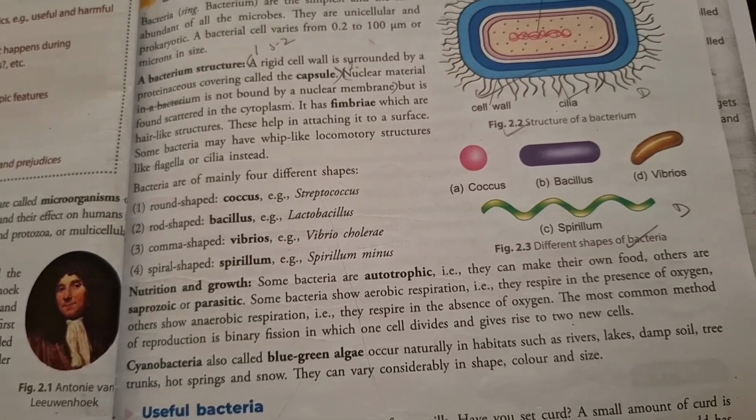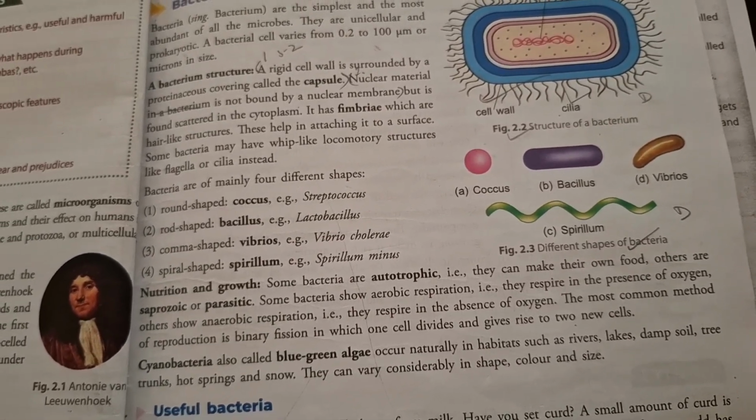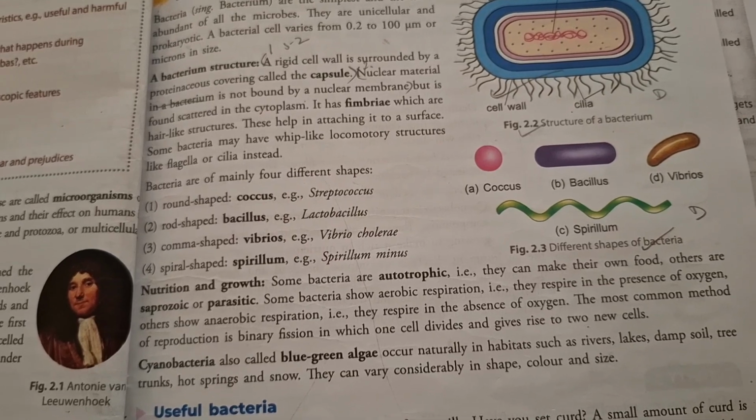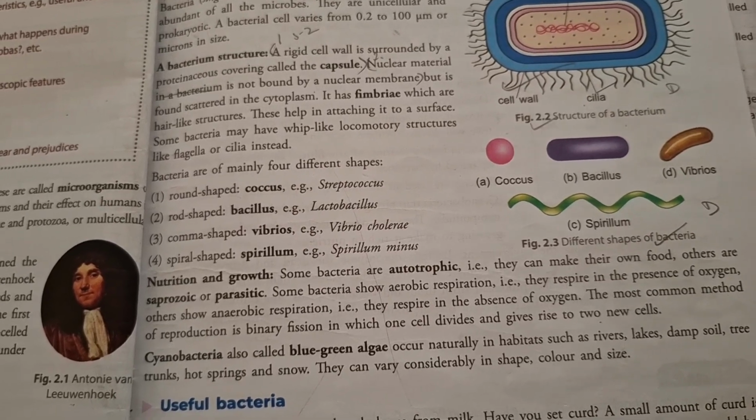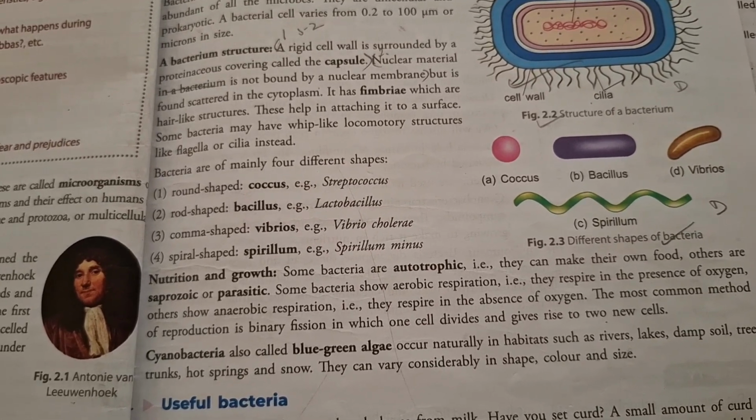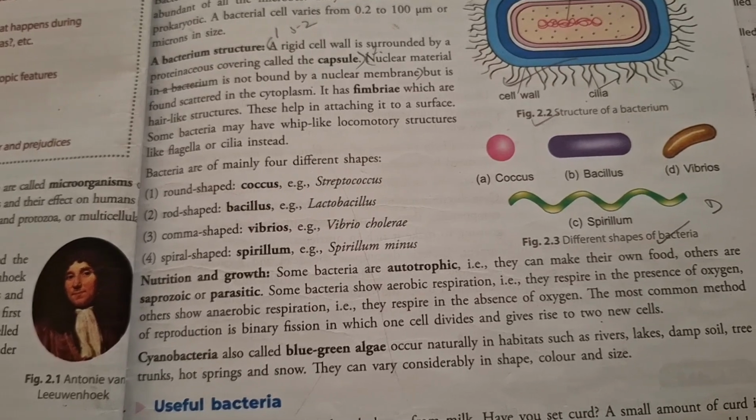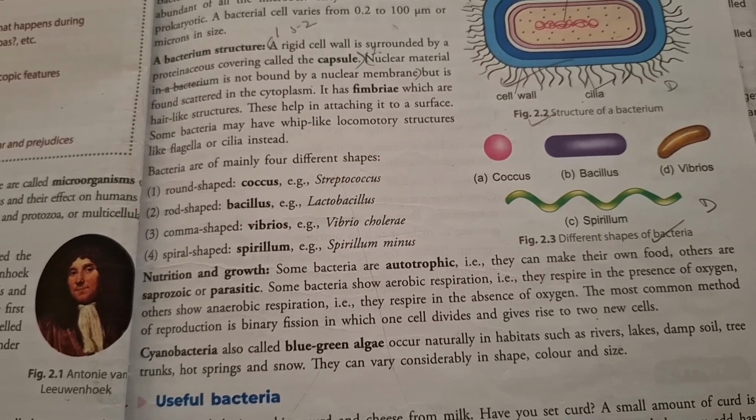Now cyanobacteria, a blue-green algae, occurs naturally in habitats such as rivers, lakes, damp soil, tree trunks, hot springs and snow. They can vary considerably in shape, color and size.